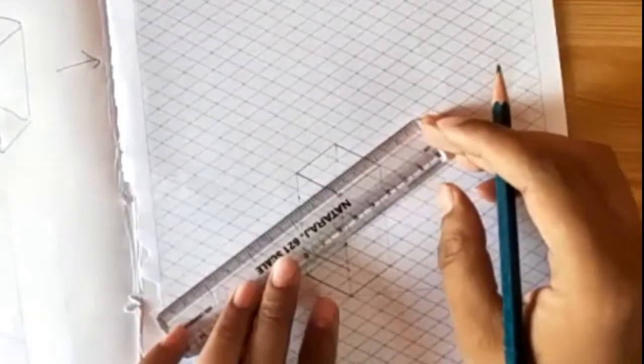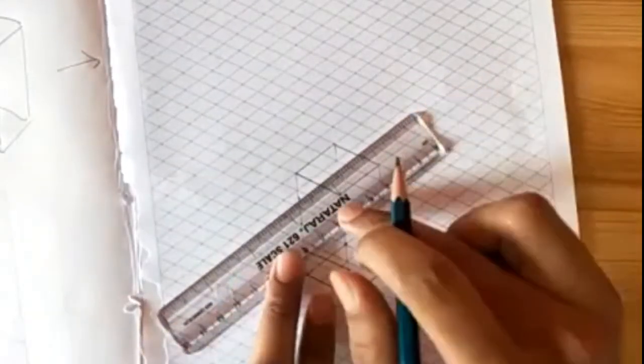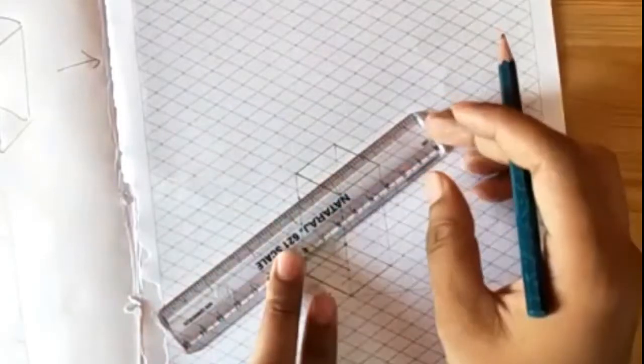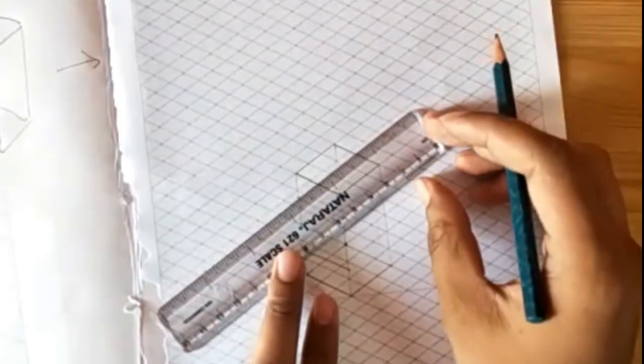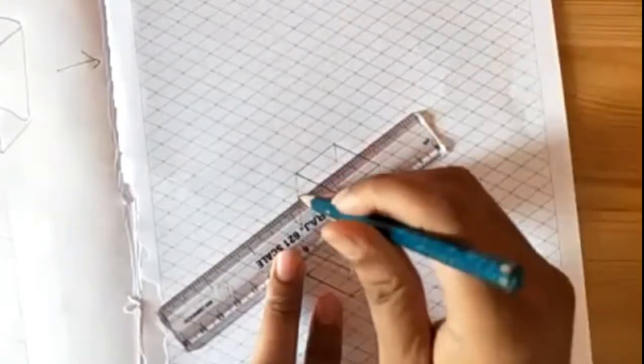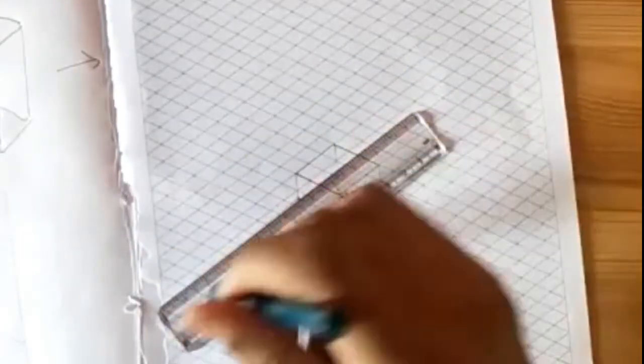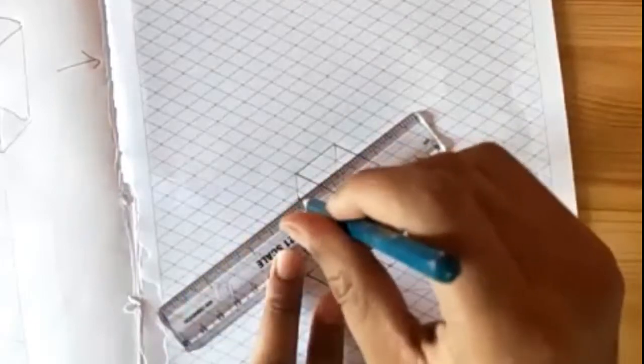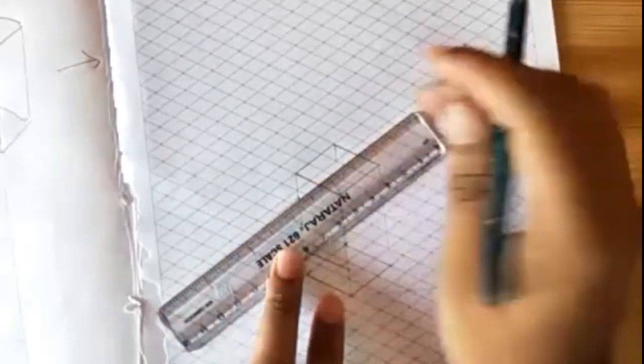Now from the point number 1, the scale should be parallel to your 30-degree line. Okay, this is a 30-degree line. It should be parallel to the 30-degree line. From this point, drop a projection. So what is the total length of this projection? The total length is 60. Okay, finally we'll cut the arc later.